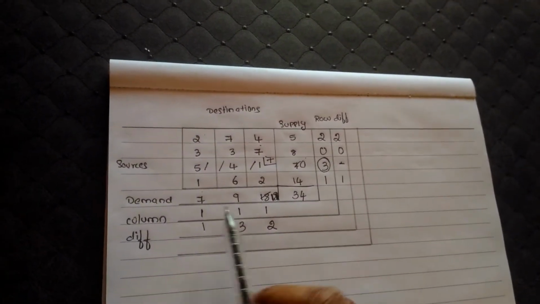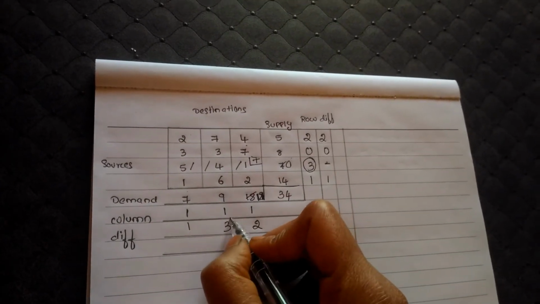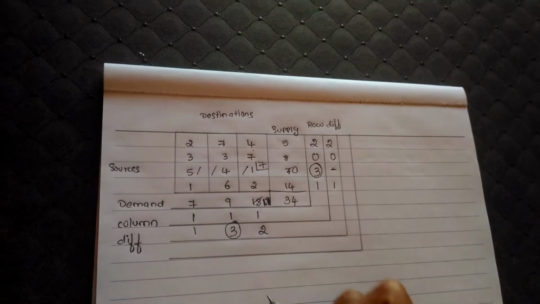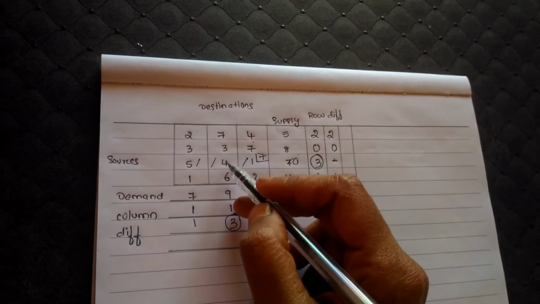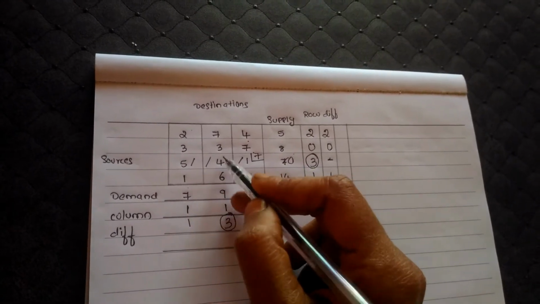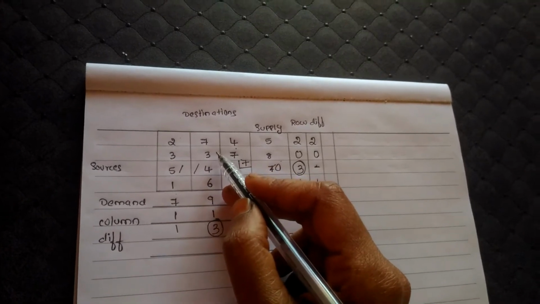So now amongst this column difference and row difference, identify the largest value. The largest value is 3. Now this 3 is a difference in column number 2. Now after excluding the third row in column number 2, identify the least value. The least value will be 3.